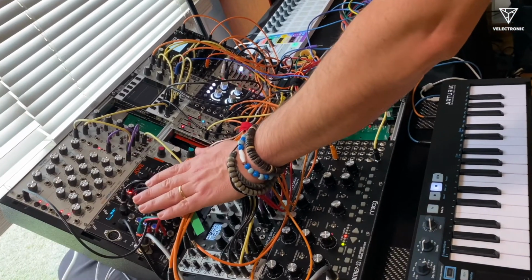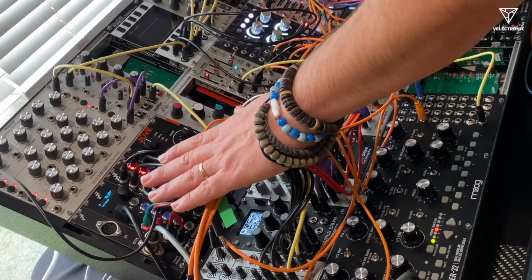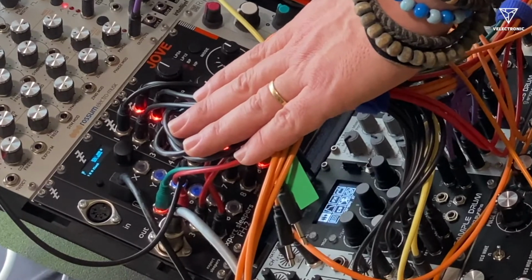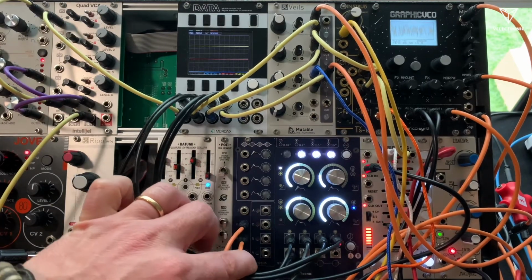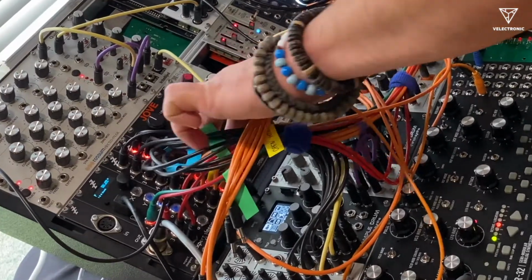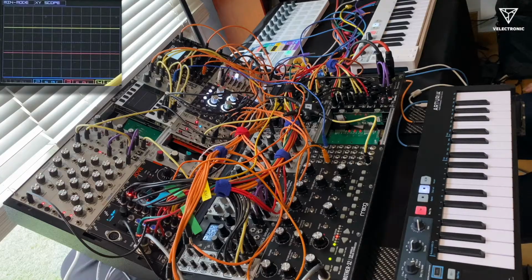Additionally, I've also configured my Expert Sleepers FH2 MIDI to CV interface to send CV to the oscillators, as well as the gate outputs to trigger the envelopes. As we can see here, those are the inputs that will trigger our envelopes that are coming from the GT expansion module of the FH2. Let's check some polyphonic sounds.